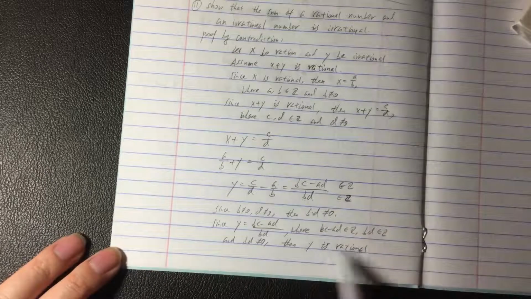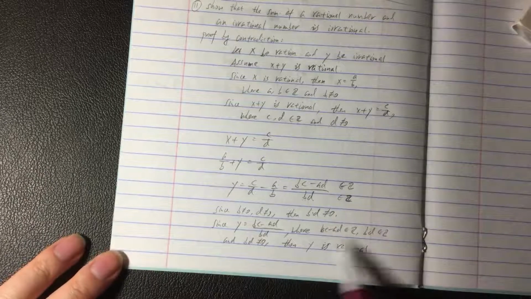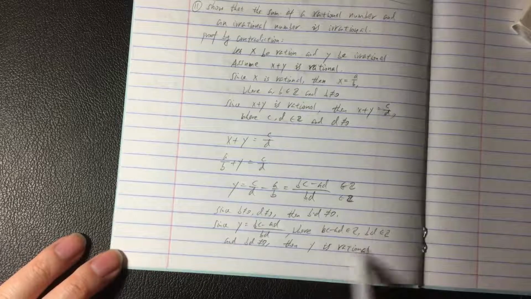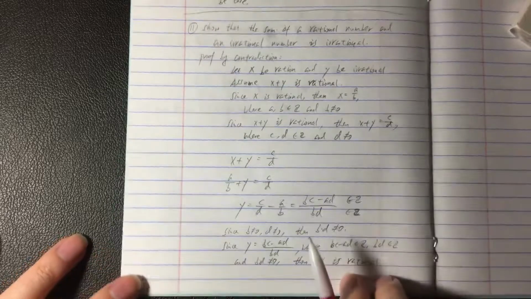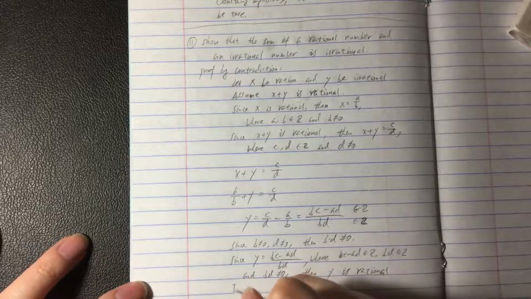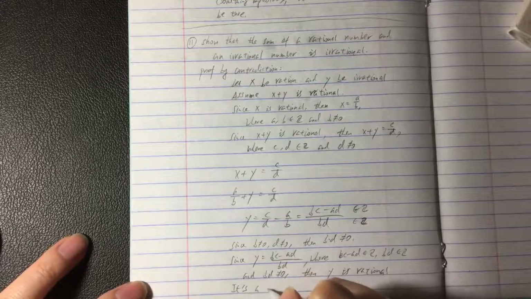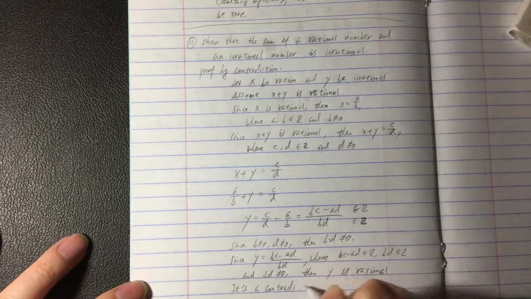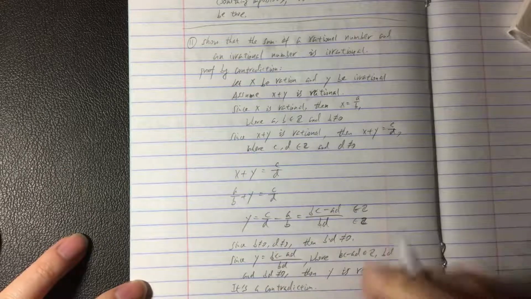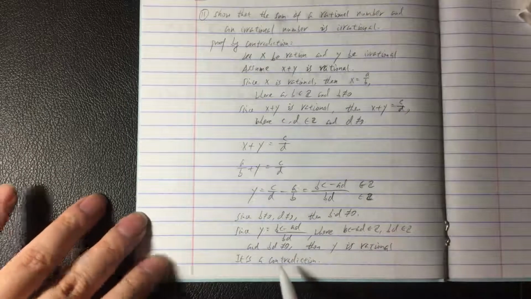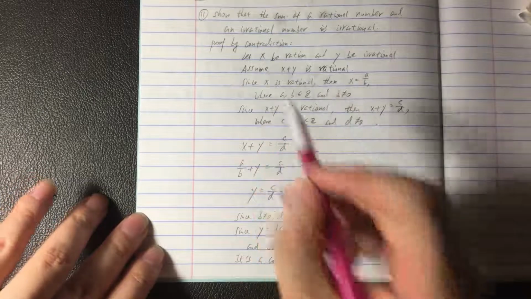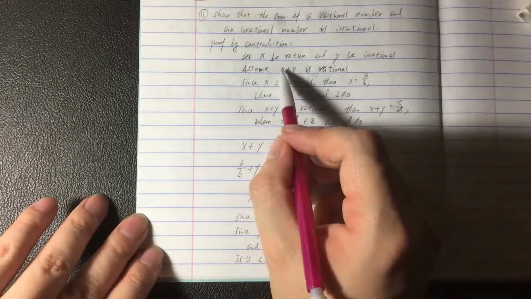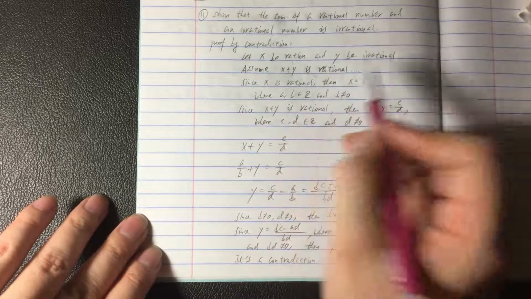That's something impossible here. That's called a contradiction. It's a wrong statement. Once we find a contradiction, that means our assumption was wrong. So x plus y must be irrational.